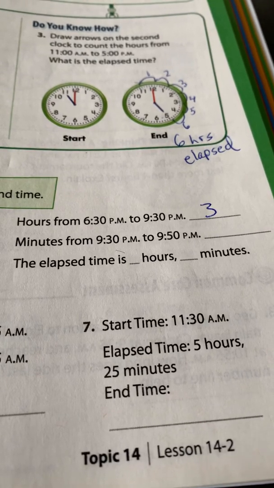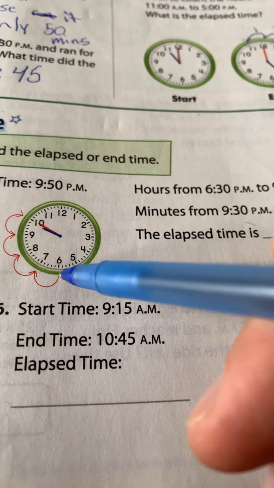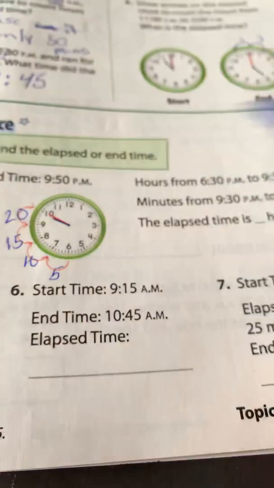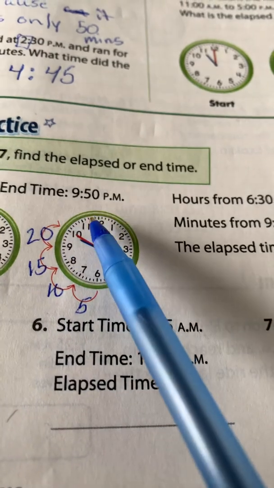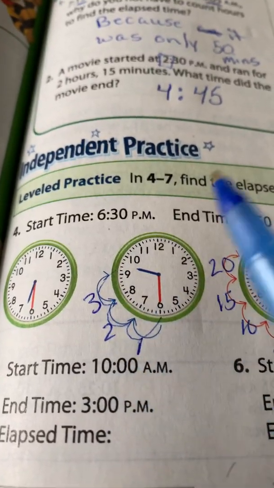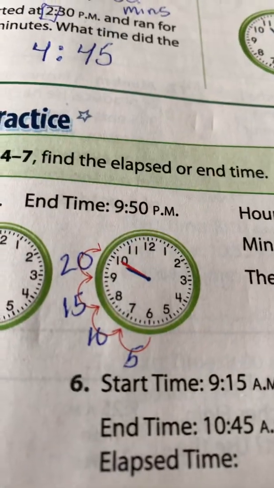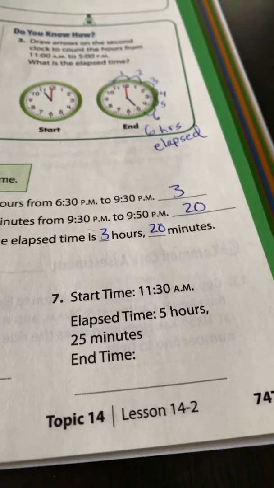Minutes from 9:30 to 9:50. Well, here's the minutes. 5, 10, 15, 20. Remember, when we're talking minutes, every number is 5 minutes. When we're talking hours, every number is 1 hour. So time elapsed from 9:30 to 9:50 would be 20 minutes. So 3 hours and 20 minutes is our total time elapsed.